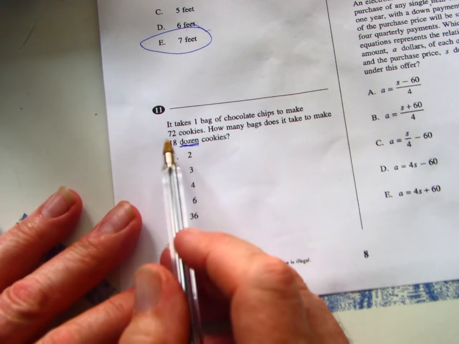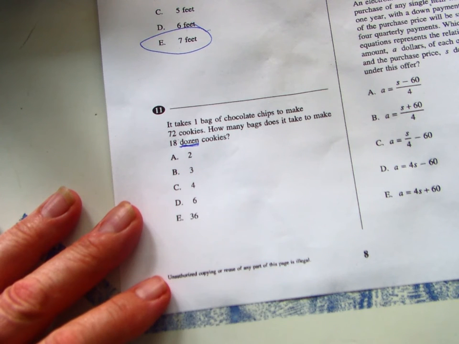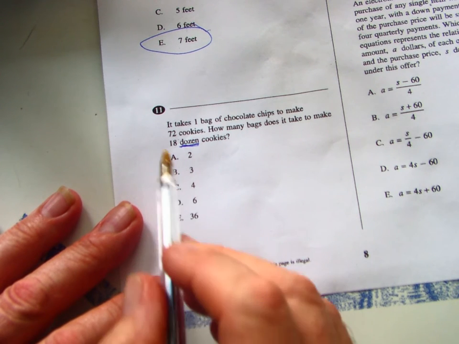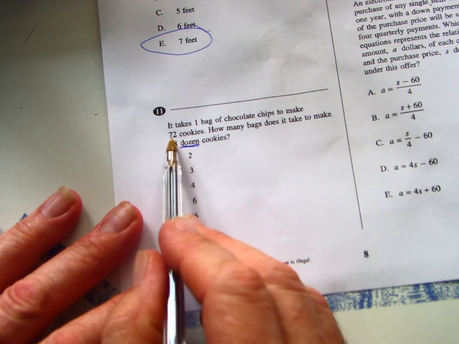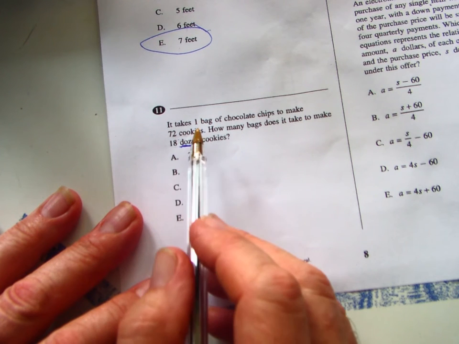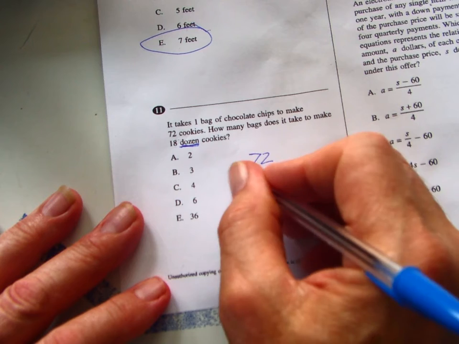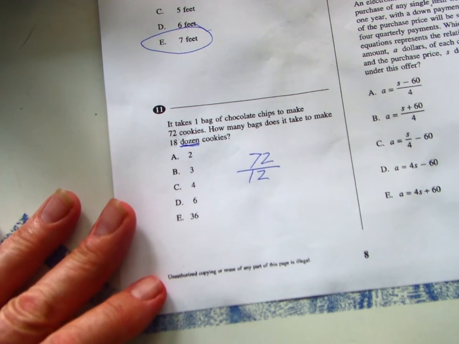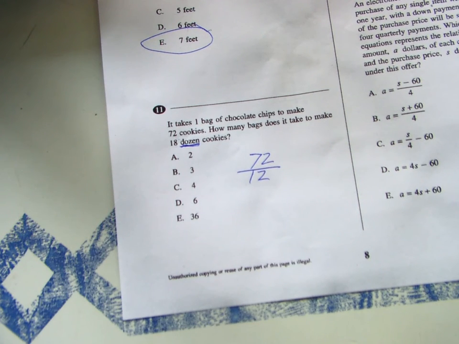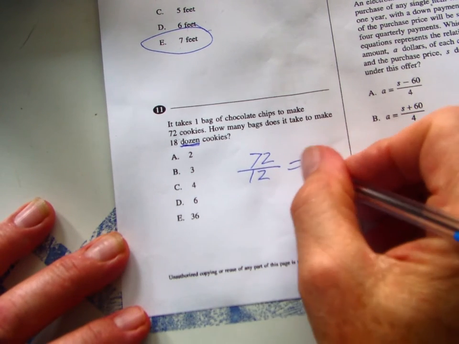So let's look at this. 72 cookies. If 12 cookies make a dozen, how many dozens is that? If we know how many dozens one bag is, we can figure out how many bags we need. So how many dozens are in 72? How many 12s are in 72? That's a division problem. 72 divided by 12. That'll tell you how many dozens make up 72. Using your calculator, you got 6 dozen.